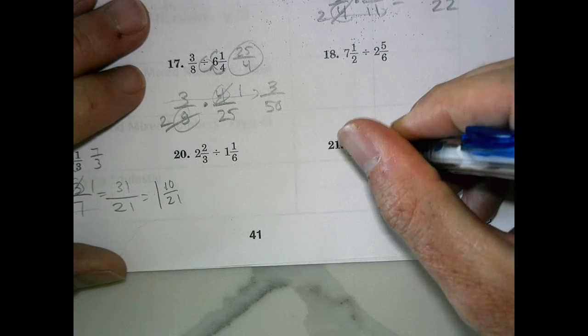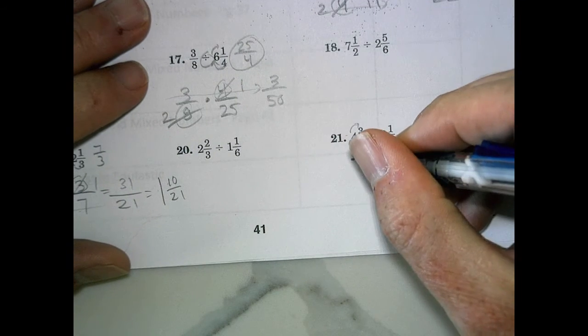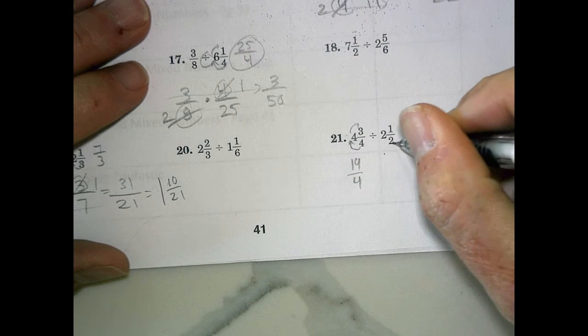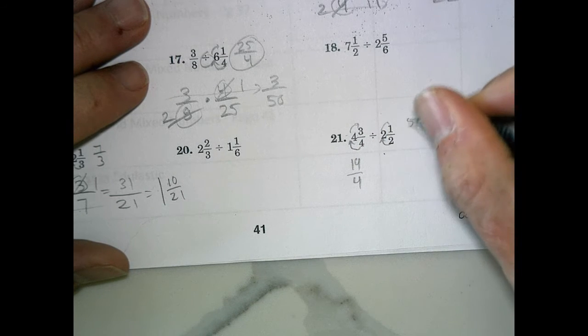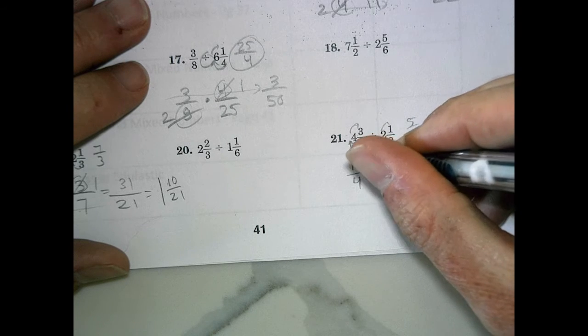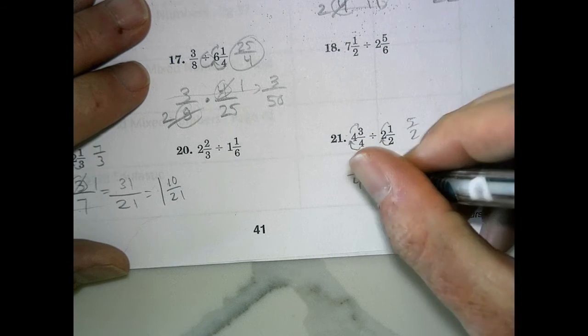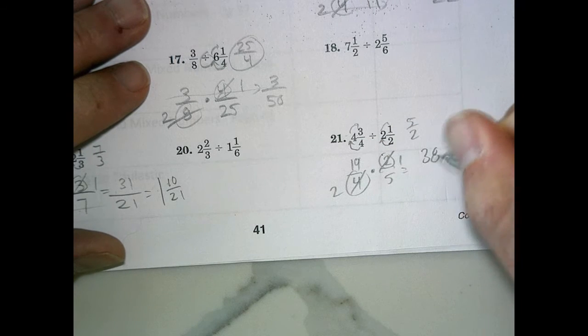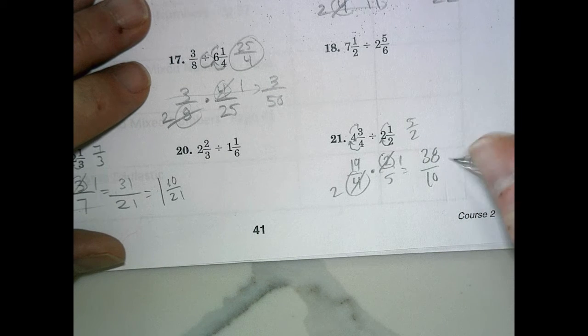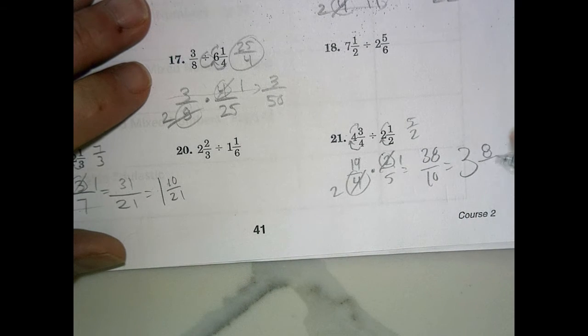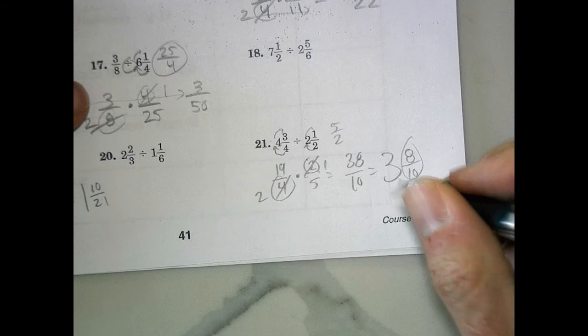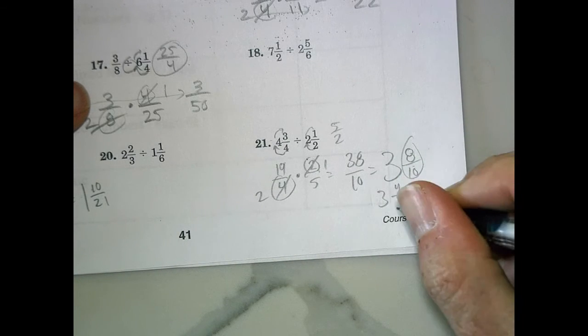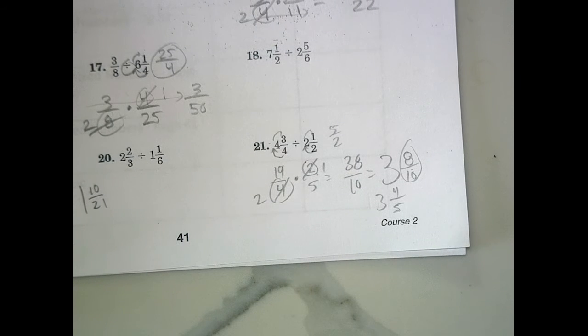Last one, 4 times 4 is 16, plus 3 is 19 over 4. And 2 times 2 is 4, plus 1 is 5 over 2. I'm going to multiply by the reciprocal, so 2/5. I can reduce 1 and 2. This becomes 38 over 10. 10 goes into there 3 times with 8 left over and 10. 8 and 10, is that right? Yeah, 8 and 10, and I can reduce that a little bit more to become 2 goes in there 4 times, 2 goes in there 5 times, so 3 and 4/5.